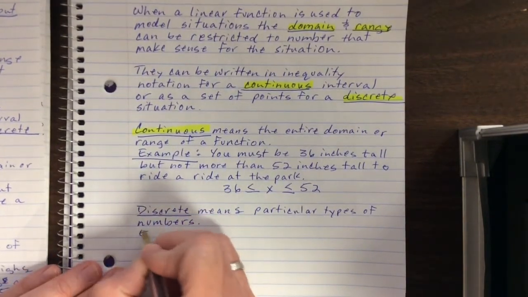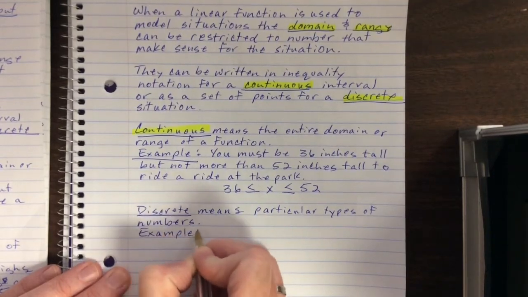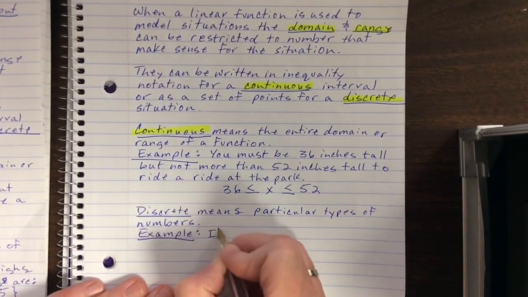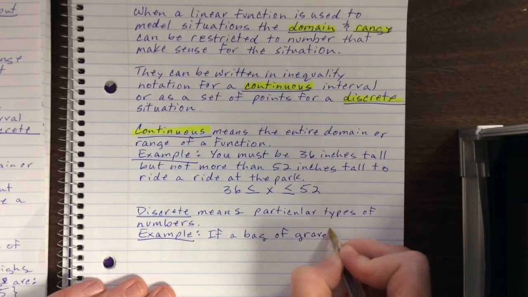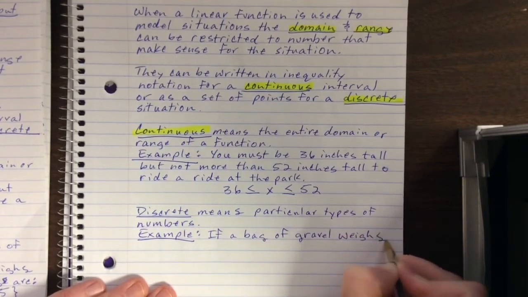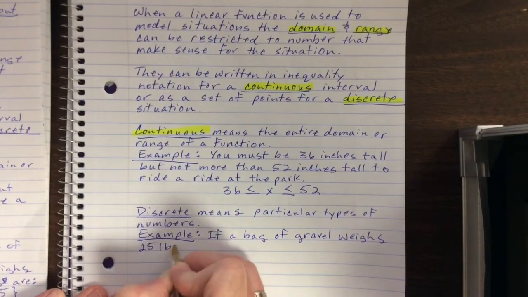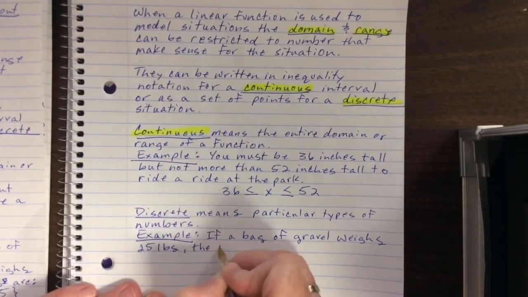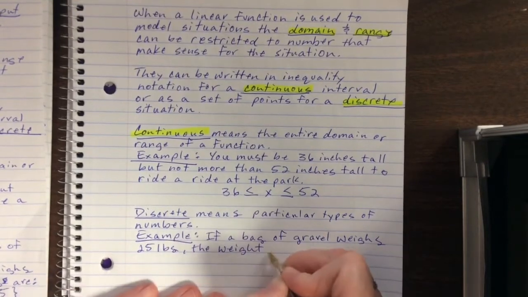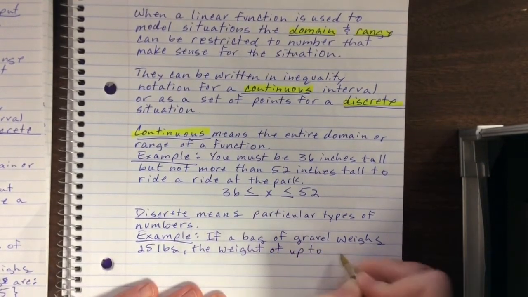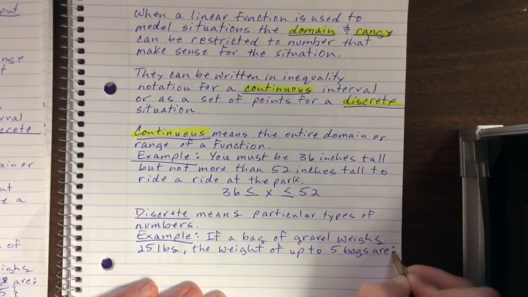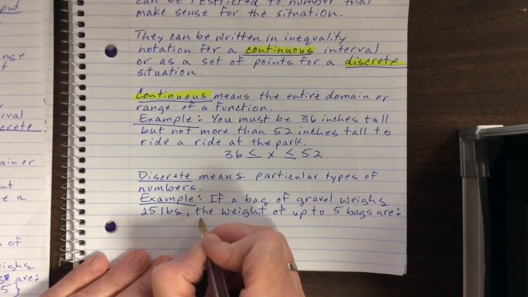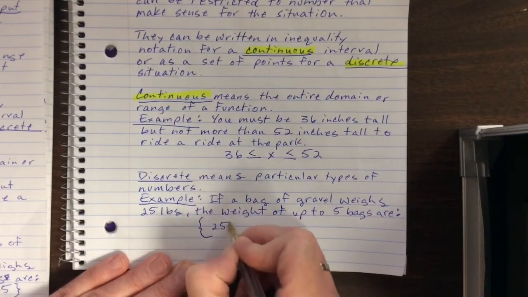For example, if a bag of gravel weighs 25 pounds, the weight of up to 5 bags are, so we know the first bag is 25.